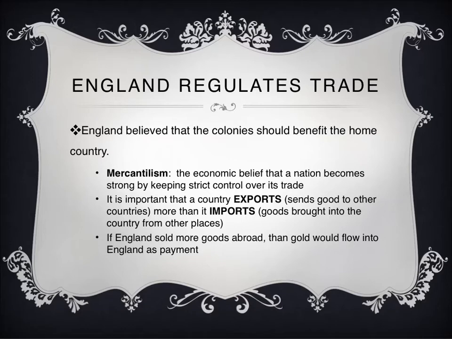Now, England believed, and not just England, but almost all European countries that had colonies, but England believed that the colonies should benefit the home country, right? So they believe in a system called mercantilism. Mercantilism. And that's the economic belief that a nation becomes strong by keeping strict control over its trade, right?